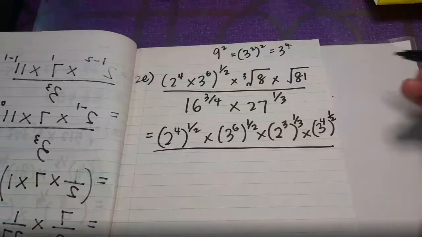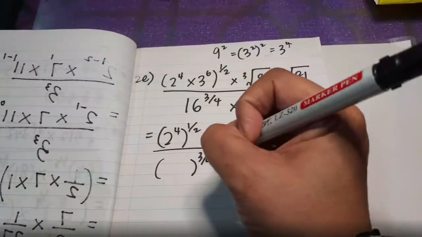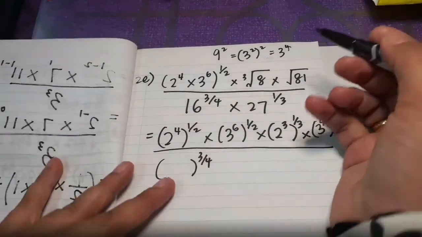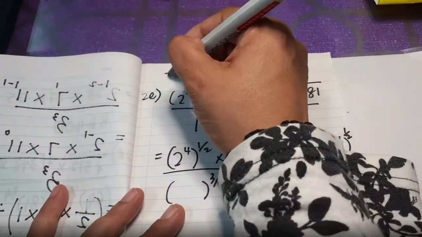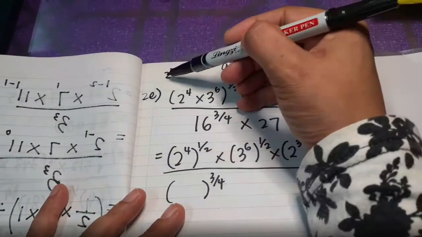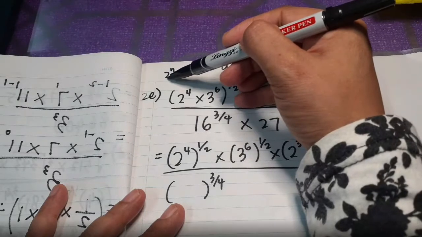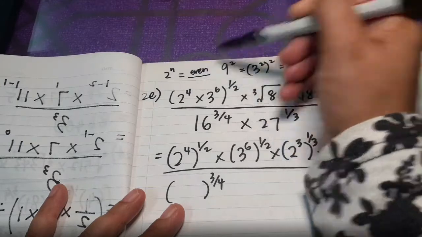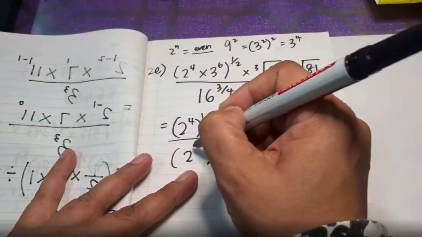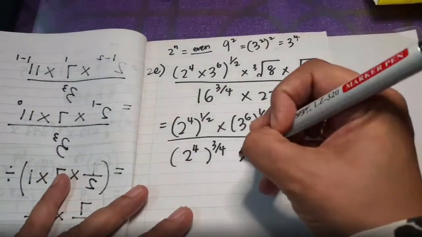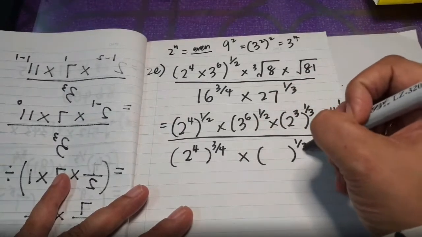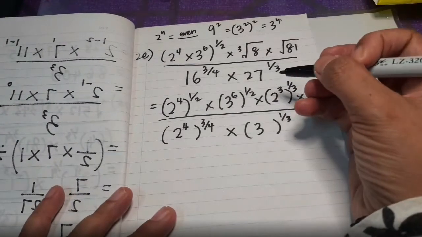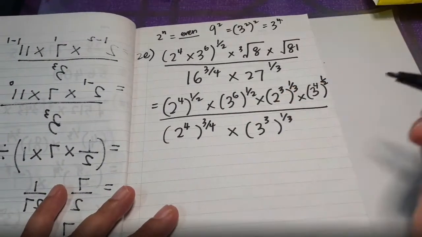Okay, next. 16. This is to the power of 3 over 4, 16. If the base is an even number, let's say here 2 to the power of n, the value will be an even number also. So 16 is 2 to the power of 4. Okay, multiply 27. This is 3 to the power of 3. Yes, 3 to the power of 3.